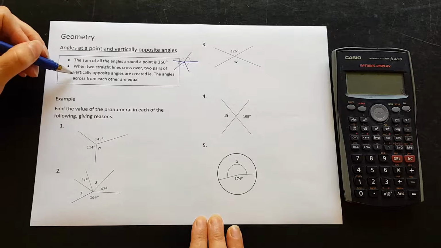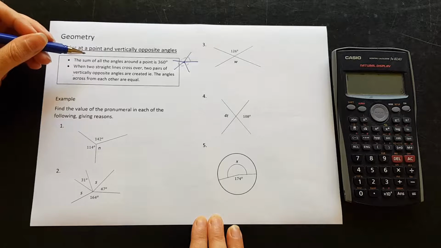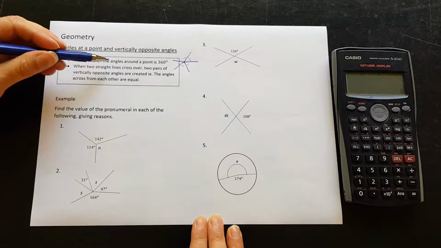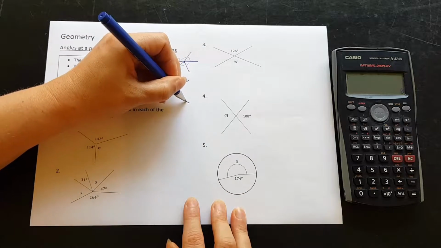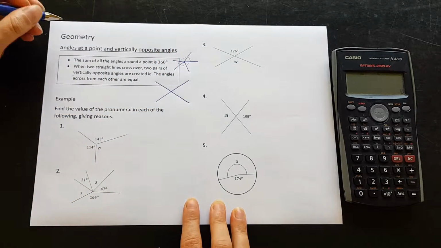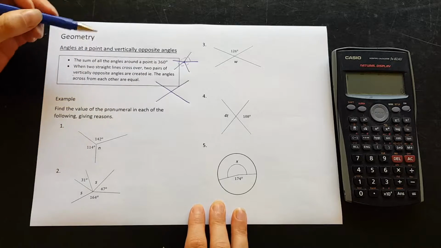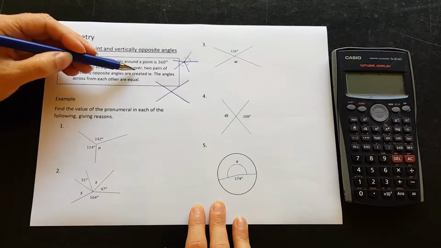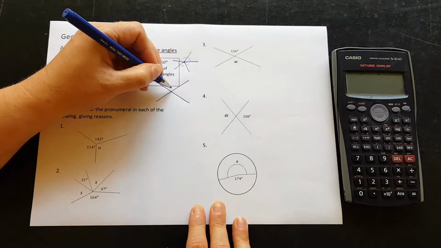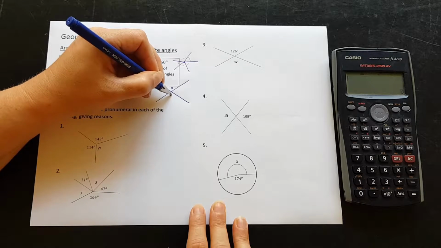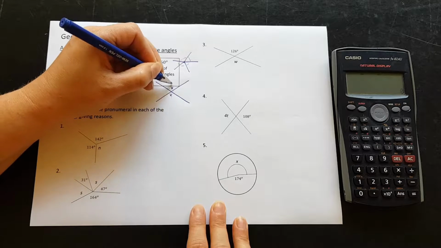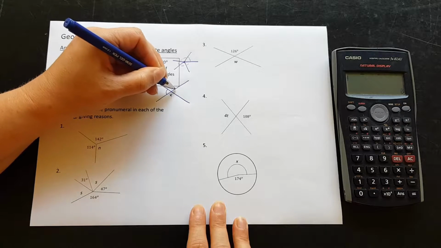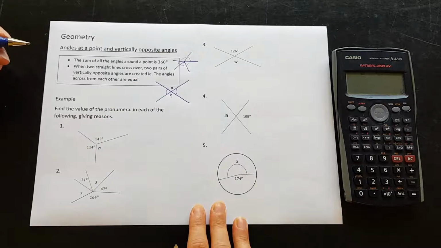The second rule that we're learning today is called vertically opposite angles. When two straight lines cross over, there are two pairs of vertically opposite angles that are created. That means this angle and that angle. The angles across from each other are vertically opposite. But there's two pairs of them. It doesn't just go that way. It could also be that one with that one. Okay, so they are vertically opposite angles.